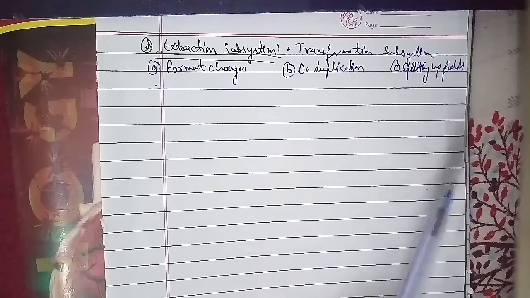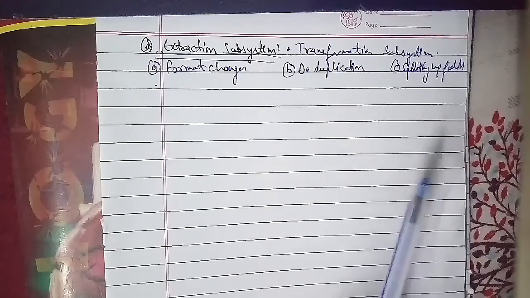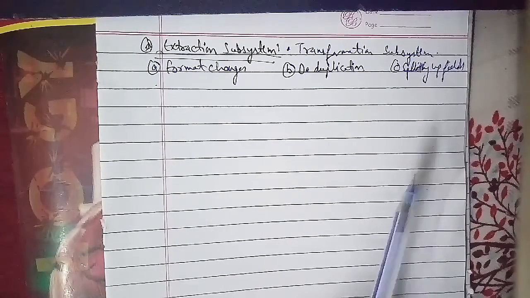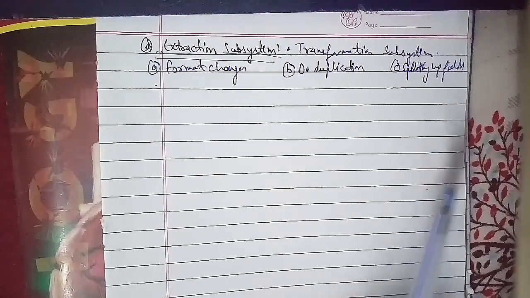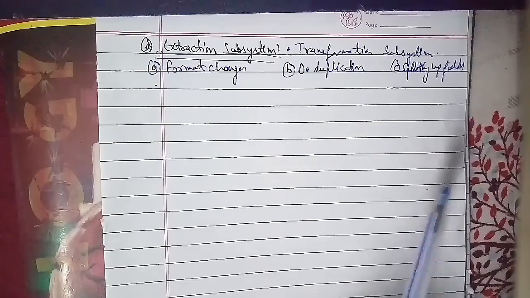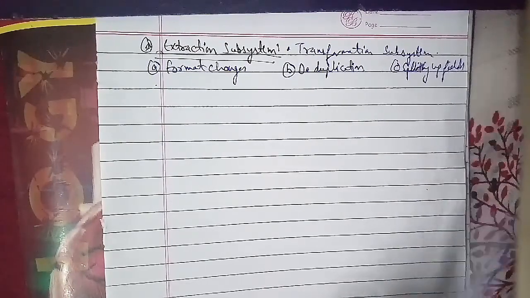In integrating fields here, the opposite of splitting up fields is integration, and two or more fields in the operational system that may be integrated populate one field in the warehouse as well. Another one we have is replacement of values.